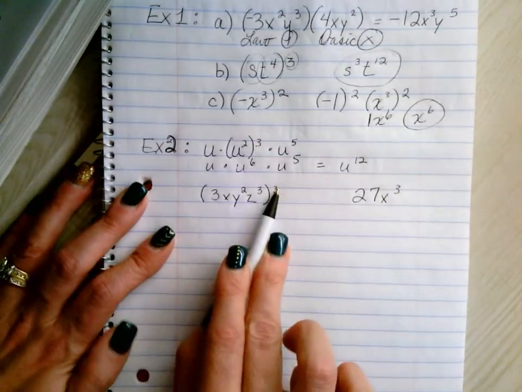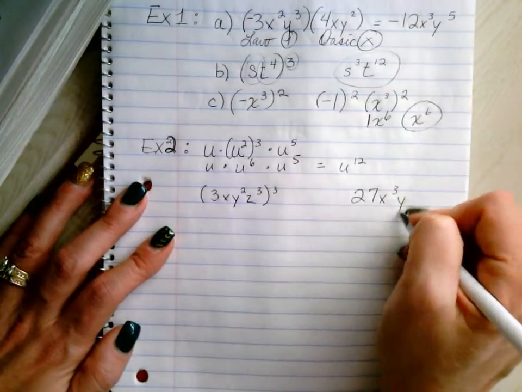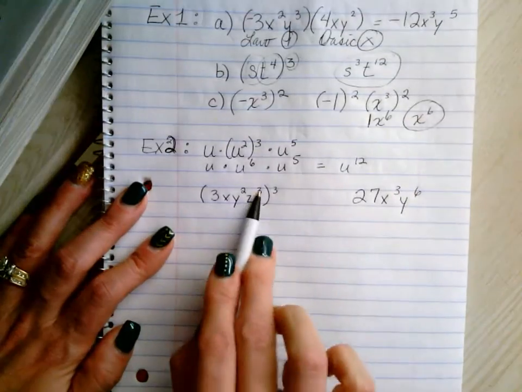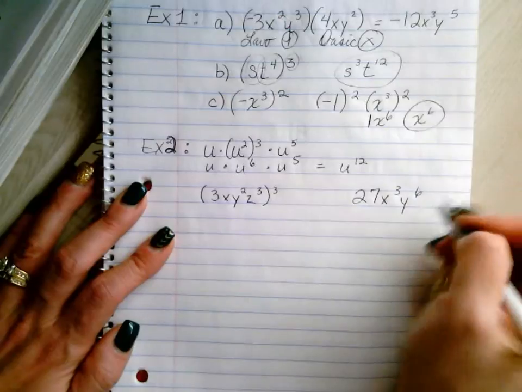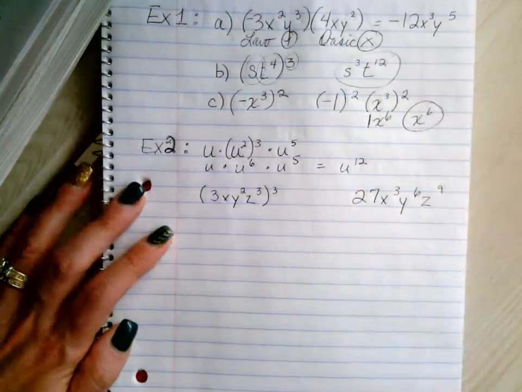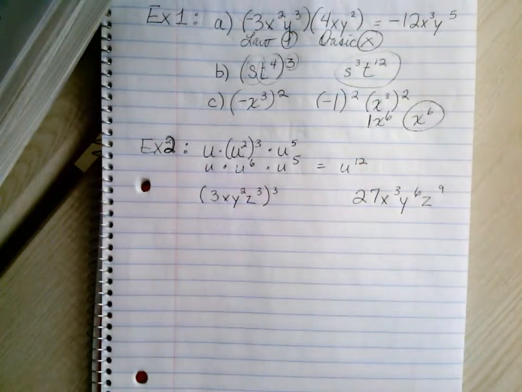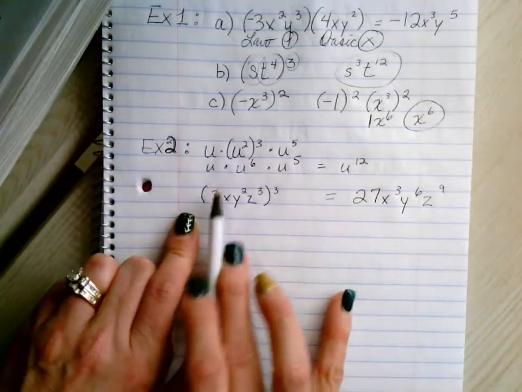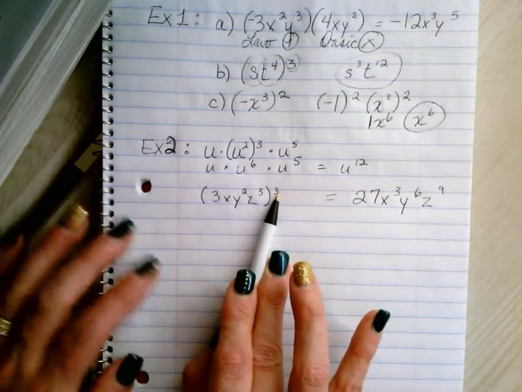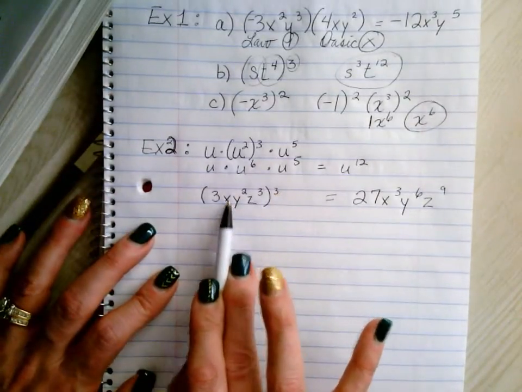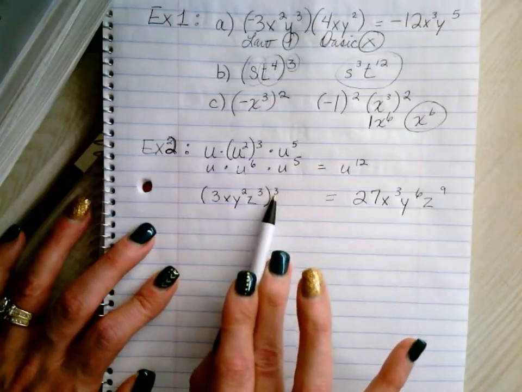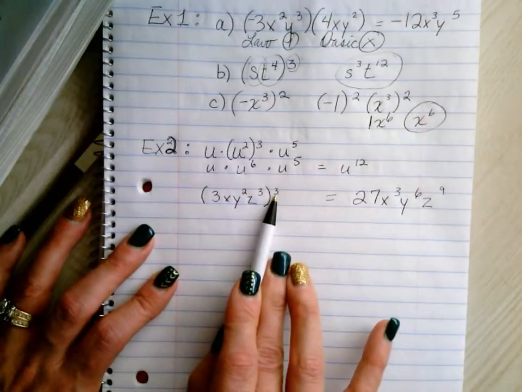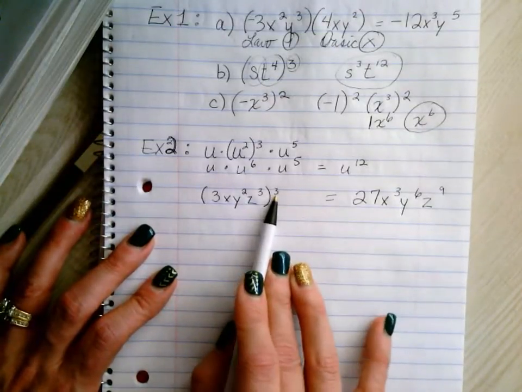Y to the 2, cubed, that's 6. Z to the 3, to the 3, that's 9. 3, 6, 9. This should be your answer. If you have stuff within parentheses, the numbers get normally squared or cubed, but the exponents of the variables get multiplied by the exponent on the outside according to the rule.